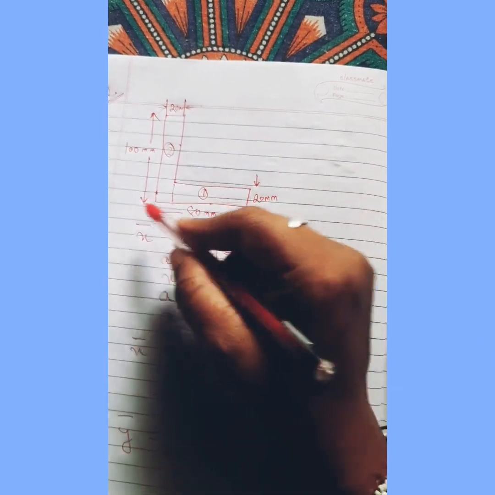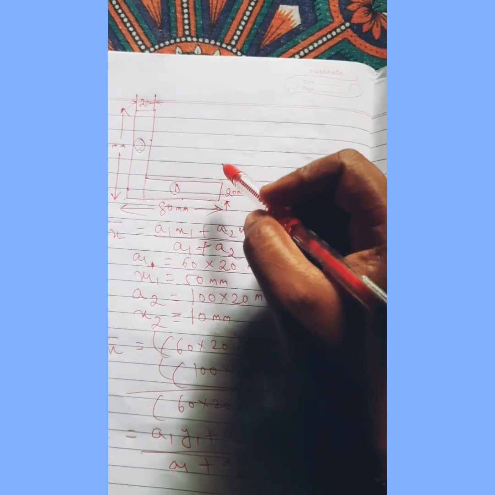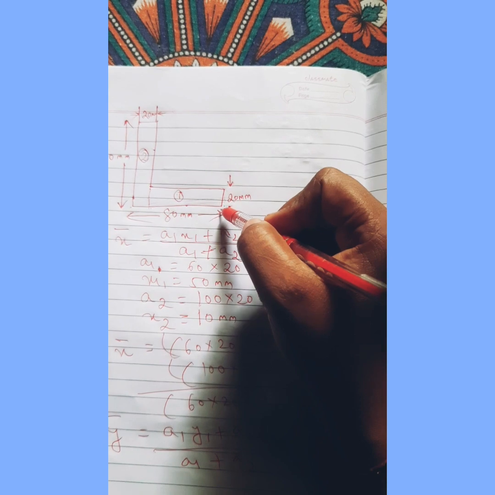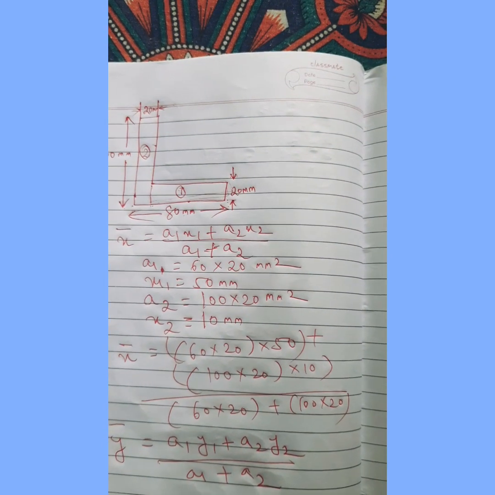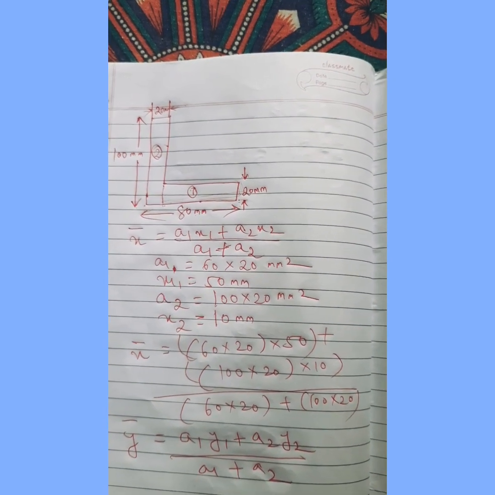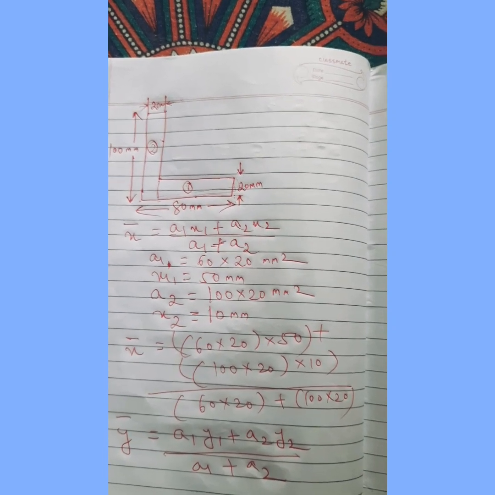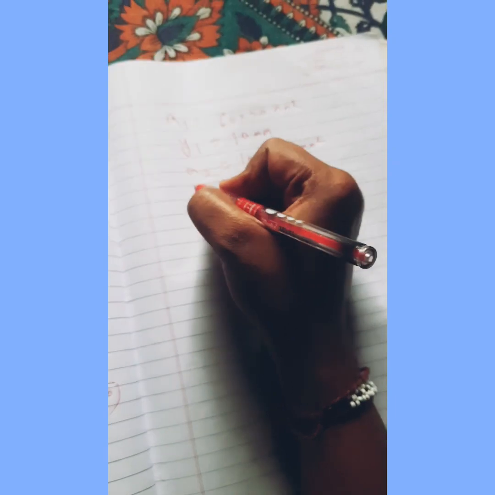I have taken this surface as a reference. So for this geometry, y1 equals 20 by 2, that is 10 mm. Similarly, a2 you already know, 100 into 20 mm square.